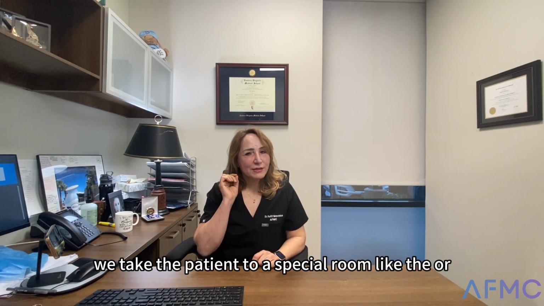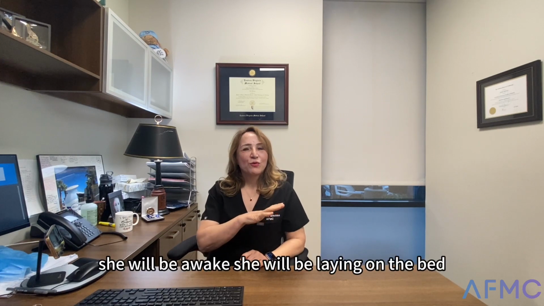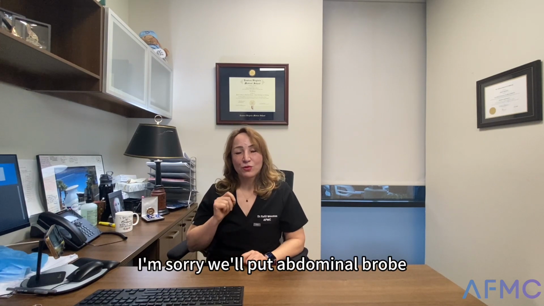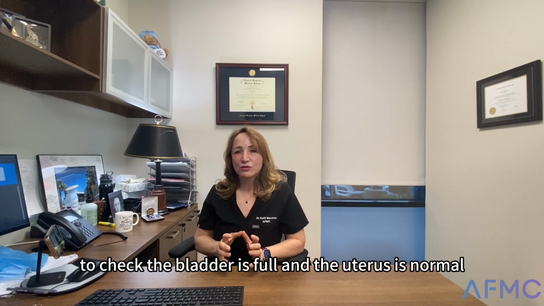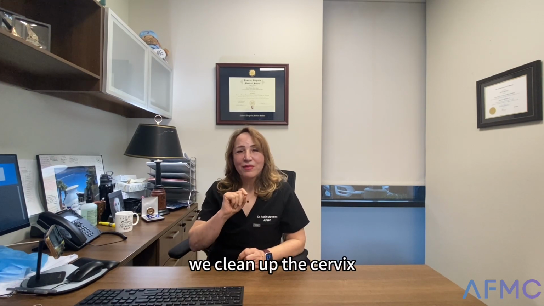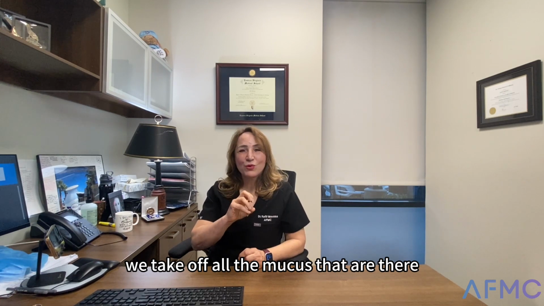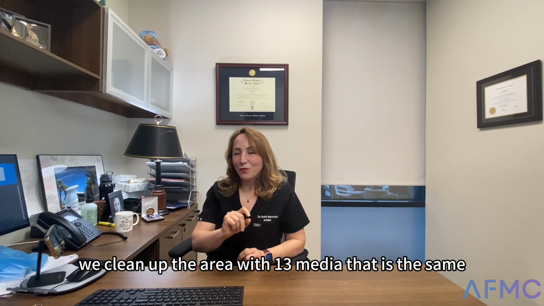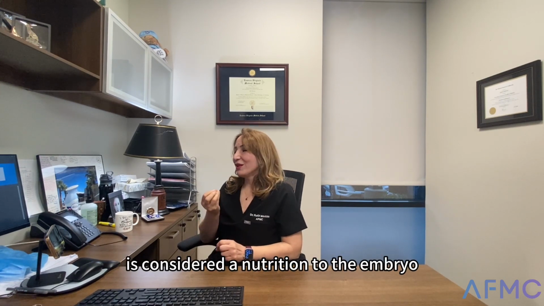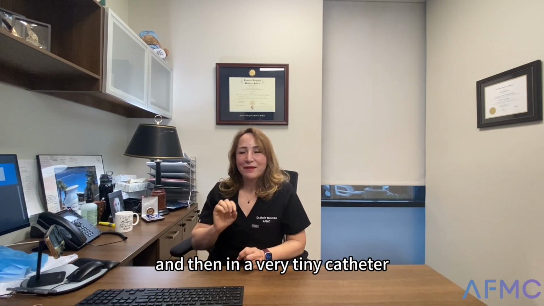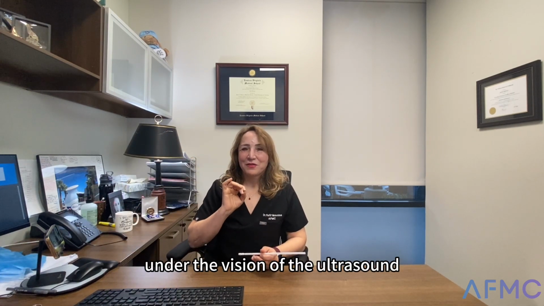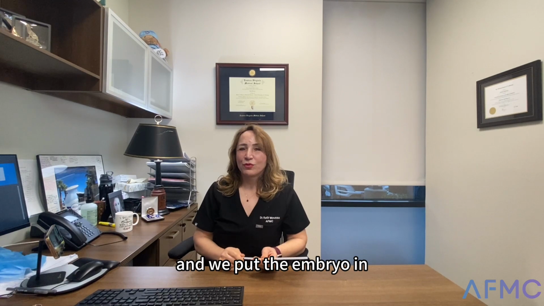We take the patient to a special room like the OR. She will be awake, lying on the bed. We put an abdominal probe to check that the bladder is full and the uterus is normal. Then with a speculum, we clean up the cervix and take off all the mucus that is there. We clean the area with a certain media, the same fluid that is considered nutrition for the embryo. Then with a very tiny catheter, we go slowly inside the uterus under the vision of the ultrasound, and we put the embryo in.